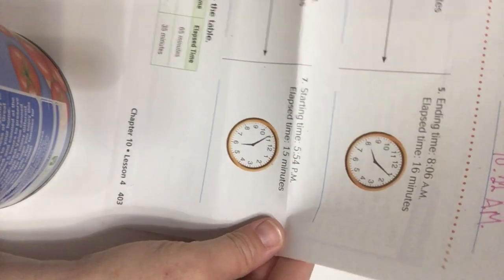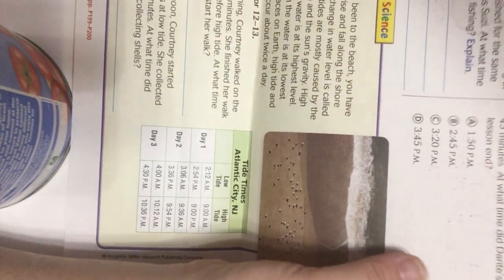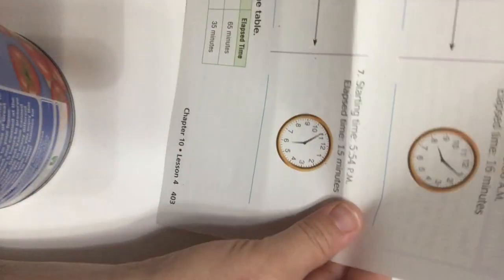All right, so this is how you're going to do your math today. And you are going to do 4, 5, 6, 7. We're going to skip the hot. And then on the back, you're going to do 10 and 11. So these two right here, 10 and 11. All right, we are not doing the science part. So you're just doing 4, 5, 6, 7, skip over and do 10 and 11. And that is it for today.